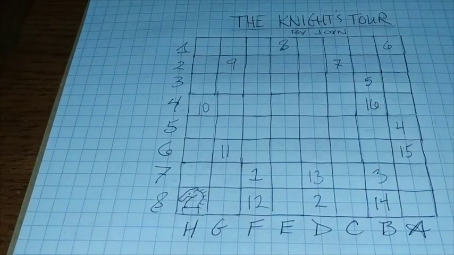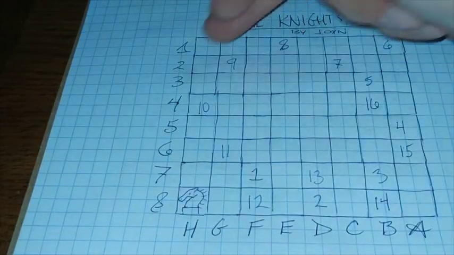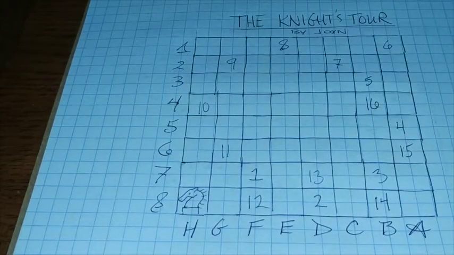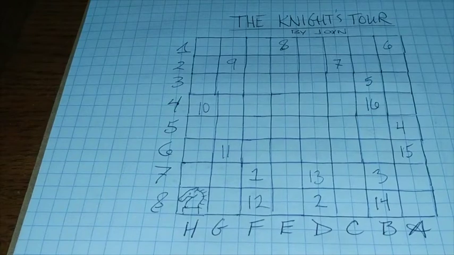Alright, so we'll pause there for now. So what's going on here is that I am trying to take out the corners as fast as possible and then leave the middle to do later.